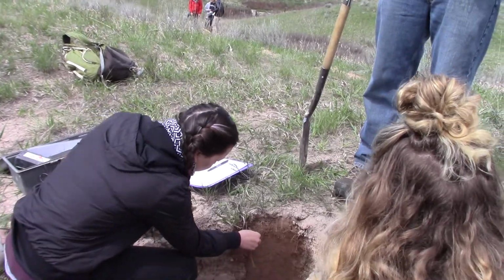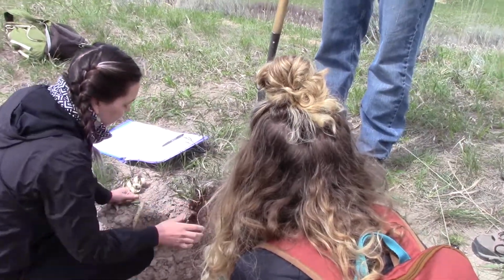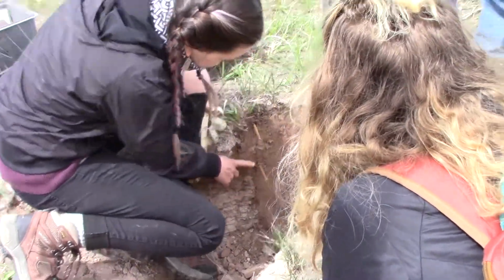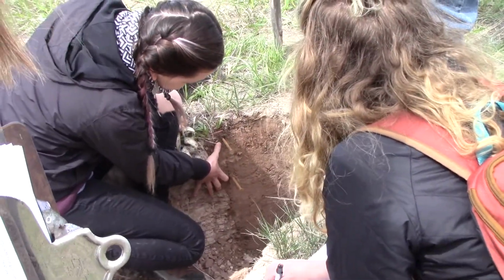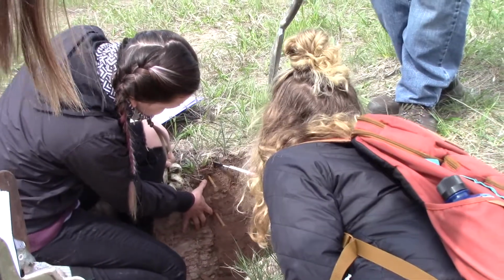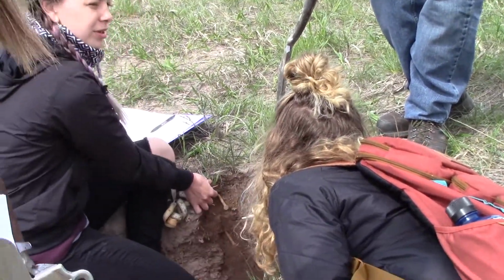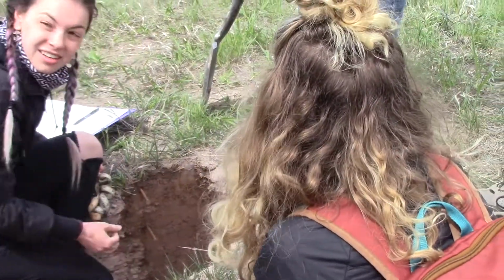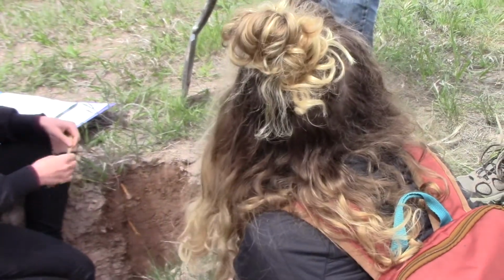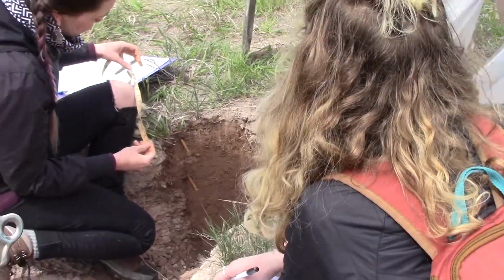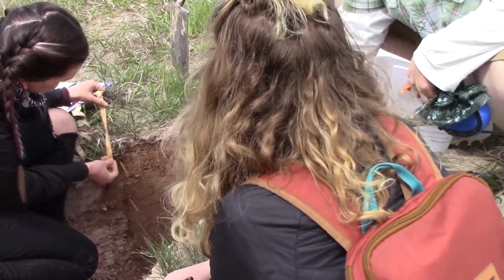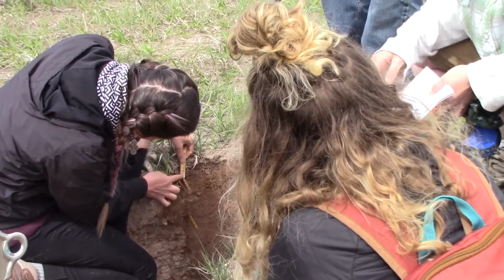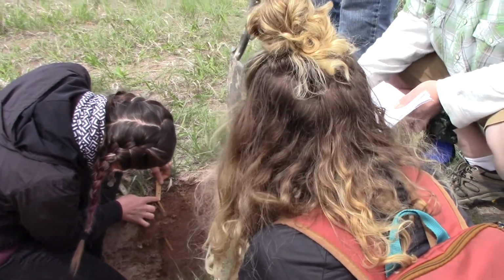So from here to here, is that correct? No, that's B. A is from here. Okay, I thought the depth to bars was all the way down to the parent material. Okay, so A is just right here. And then thickness of A is that, and thickness of B will be between the two nails.